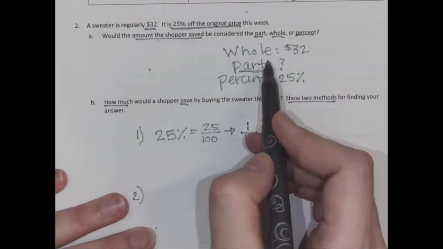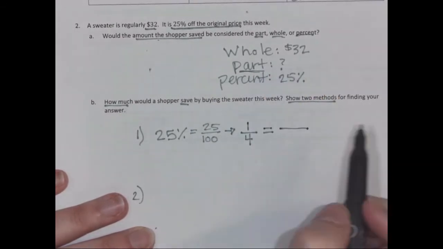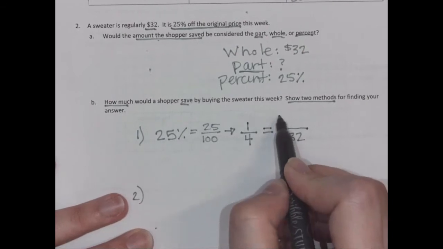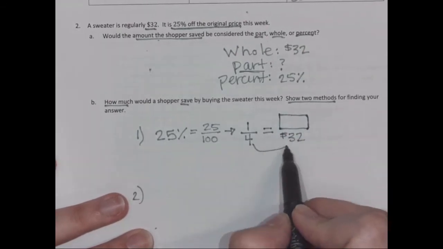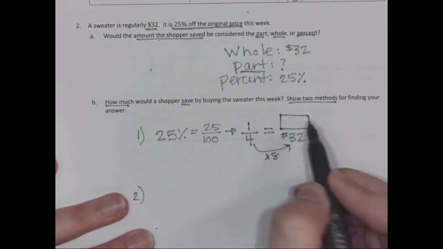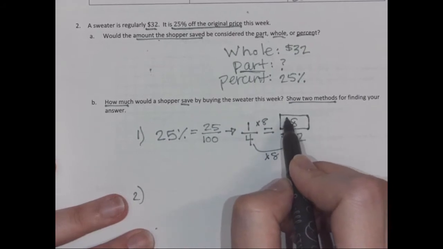Okay, do we know the part or the whole? The whole. So the whole is $32. Does that go on top or bottom? Bottom. We need to find the part. So how did I get from here to here? What do I do on top? Multiply by 8. And I get 8. 8 what? $8.